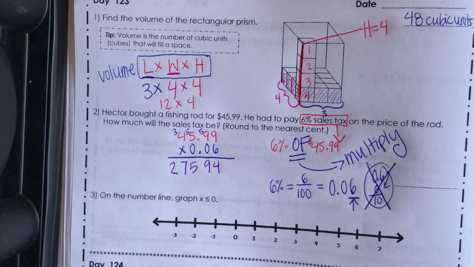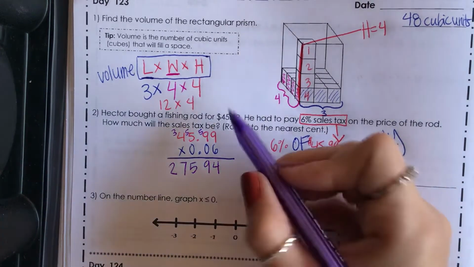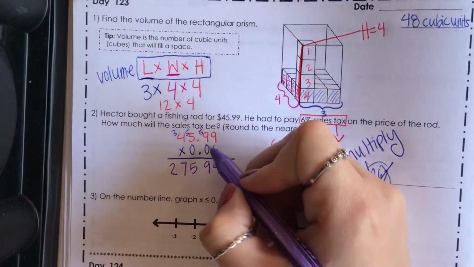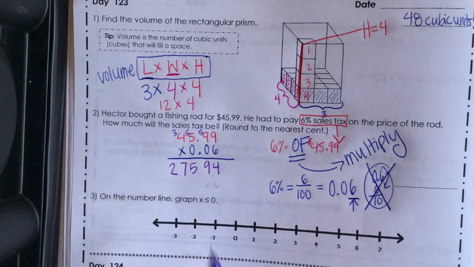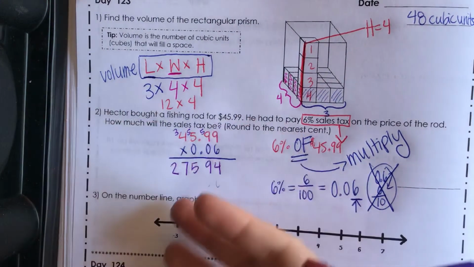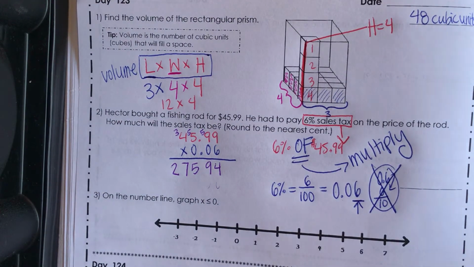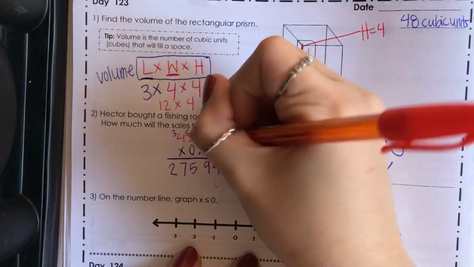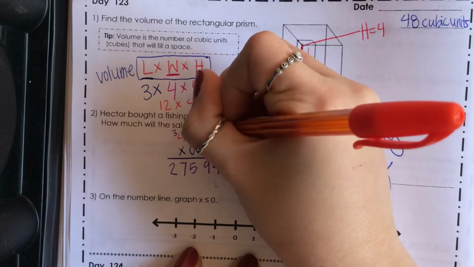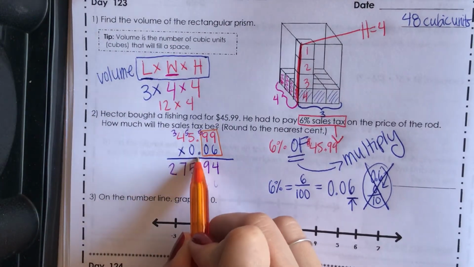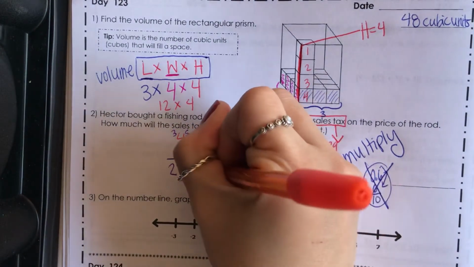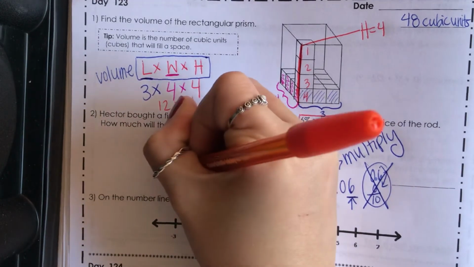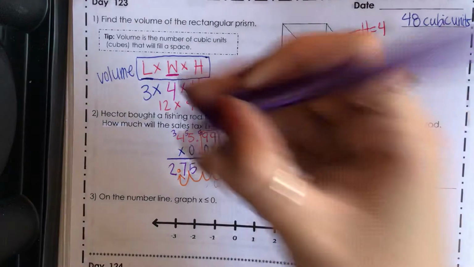Okay, so now looking at this, I notice that I have zeros in the other places. So I could go through here and say 0 times 9 is 0, 0 times 9 is 0, but I don't really have to because I know I'm just going to get a bunch of zeros down here, and adding 0 to something doesn't really matter. So I'm going to take a look at the original problem so that I know where to place my decimal. In the original problem, there are 4 digits to the right of the decimals, right? There's 1, 2, 3, 4.